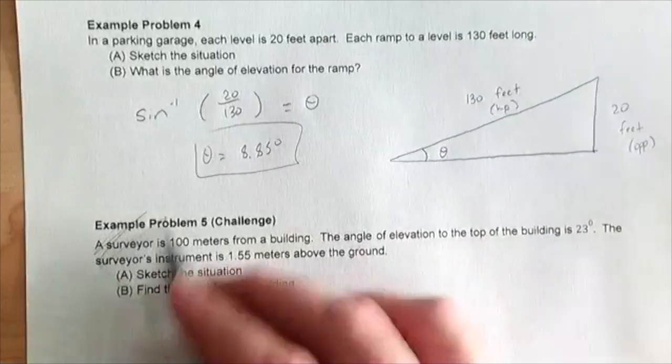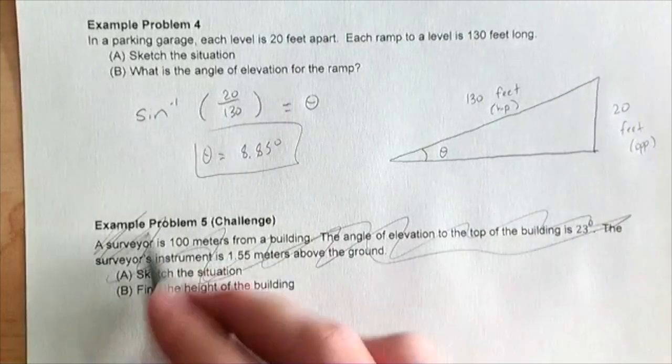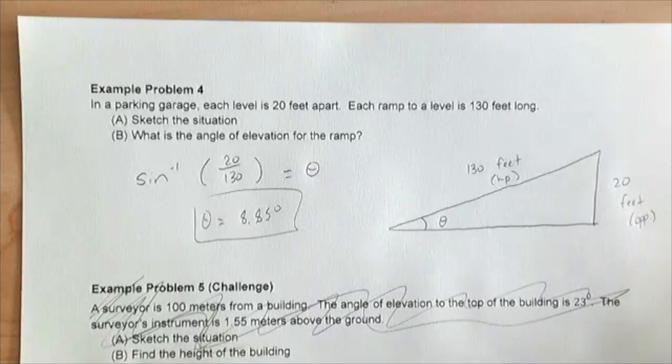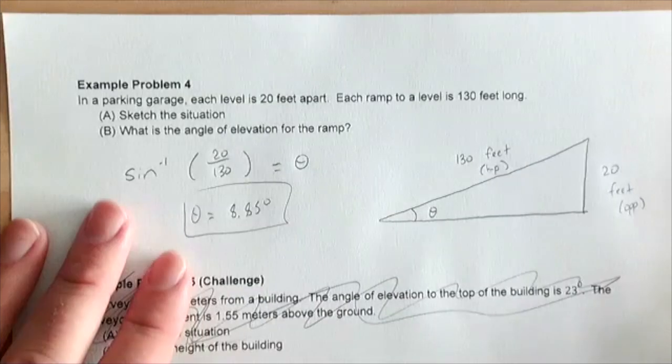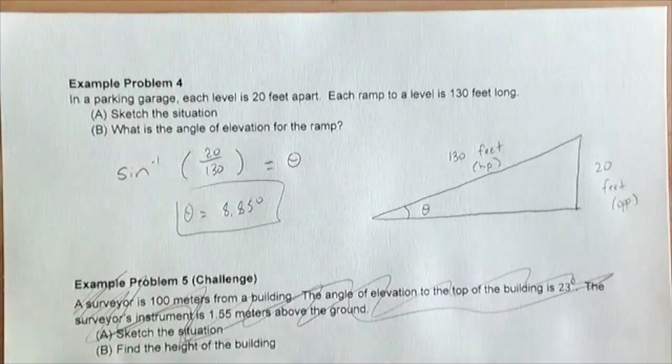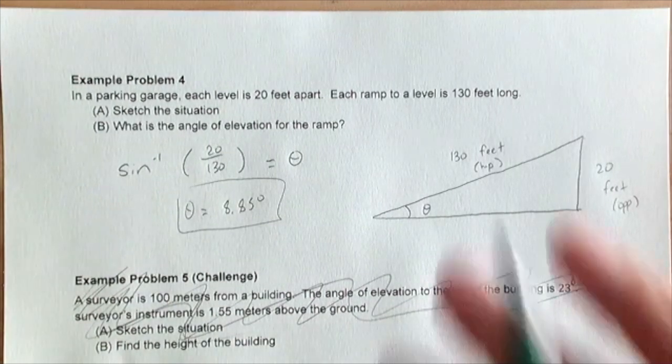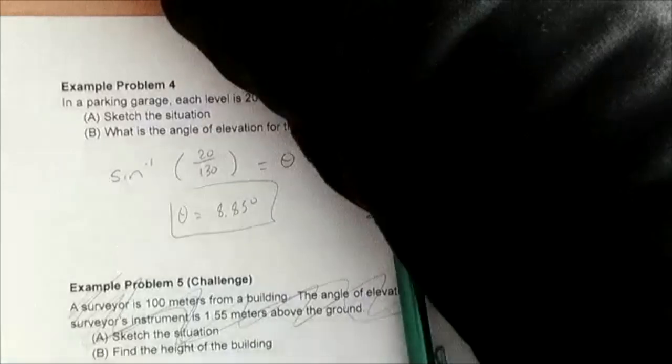So I actually decided we're not going to do the challenge. I think that that's not too useful. But you're going to have problems that are very similar to this. And then we'll move on next week to some more different stuff. But hopefully found this to be kind of useful in context for trig.